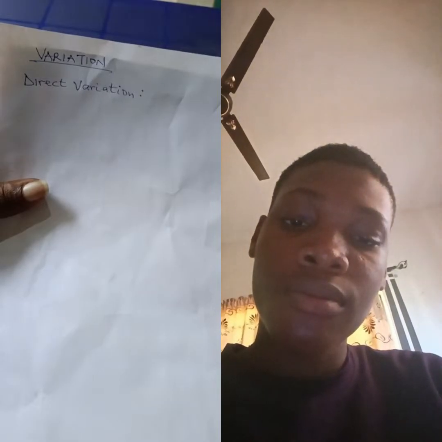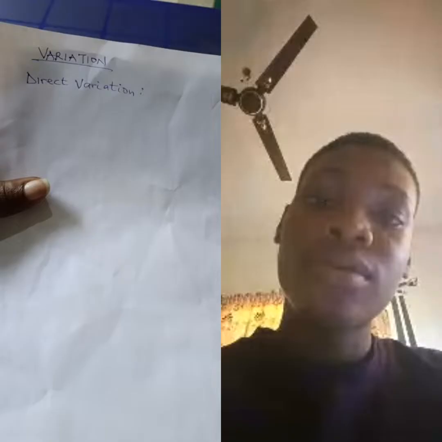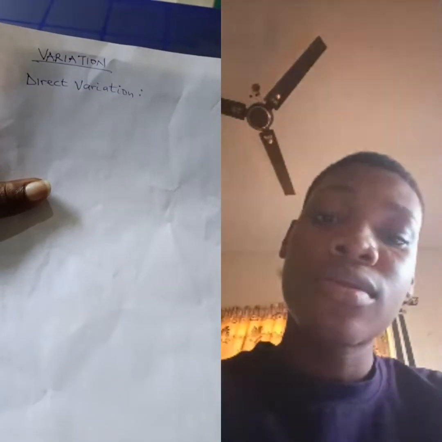It will be more than 20 liters. Correct. So what can we say of this example? The more distance, the more petrol will be consumed. Do you understand that, right? Yeah.